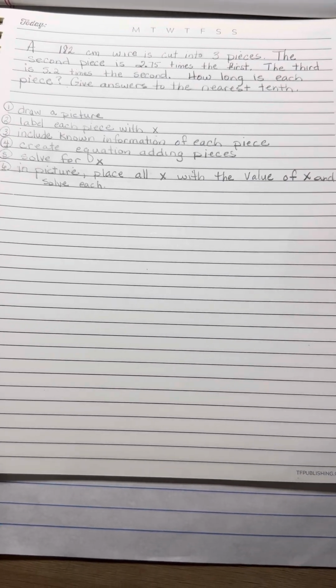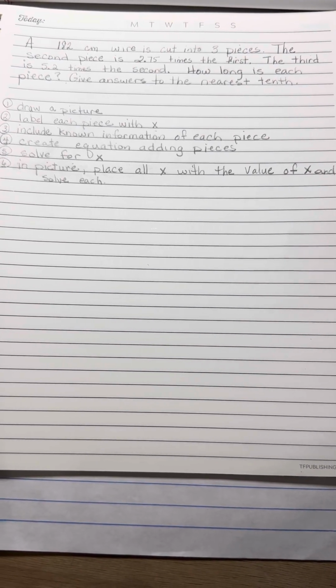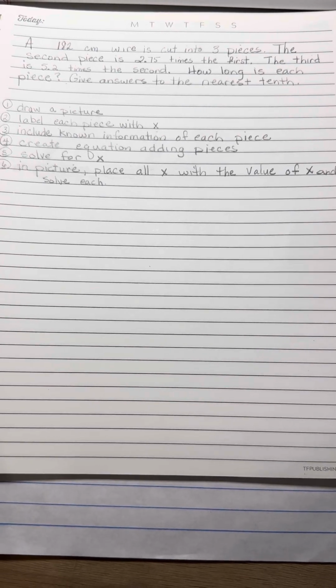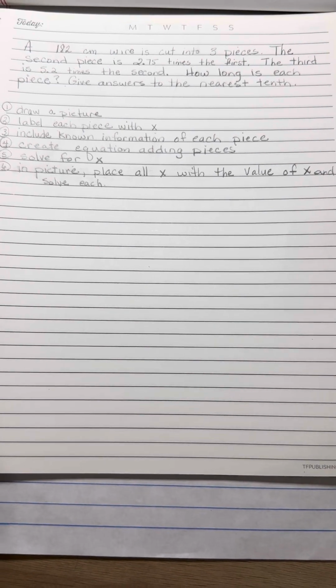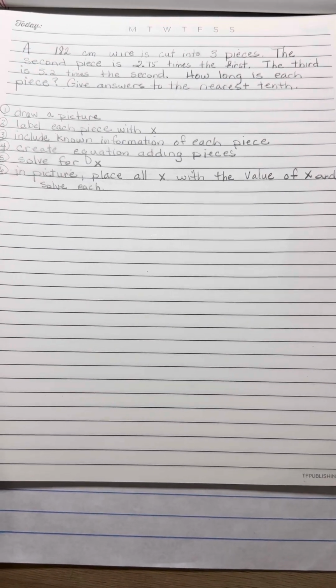Okay, so we're going to give an example of how to solve a problem where they've asked us to cut something in 2 or 3 or 4 or 5 pieces, whatever, and they've given us some information and we're supposed to solve this problem from the information they've given us.